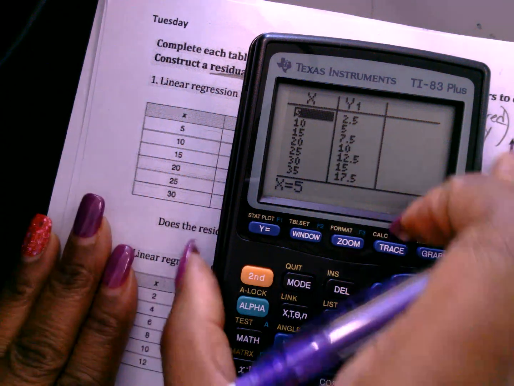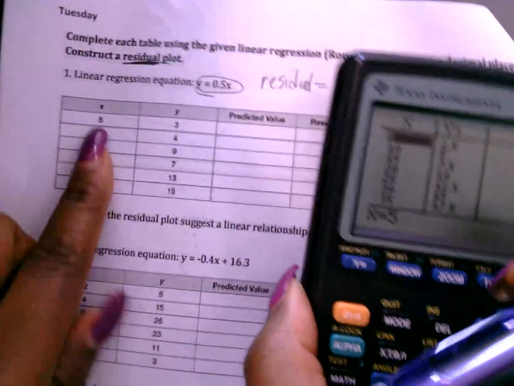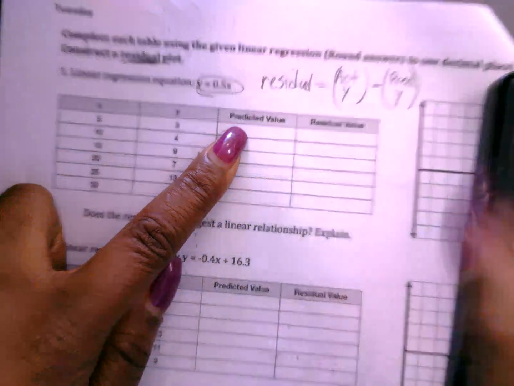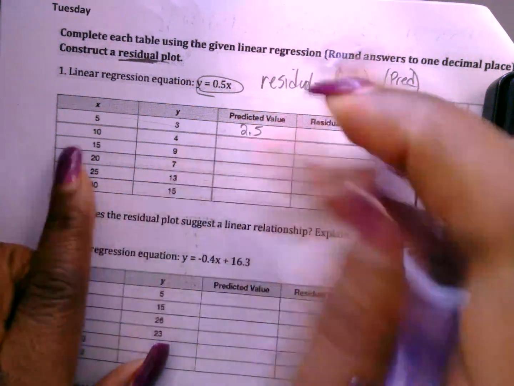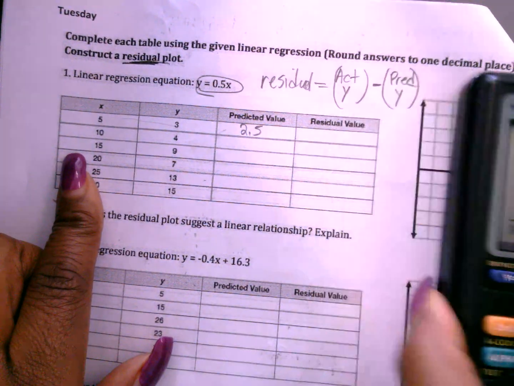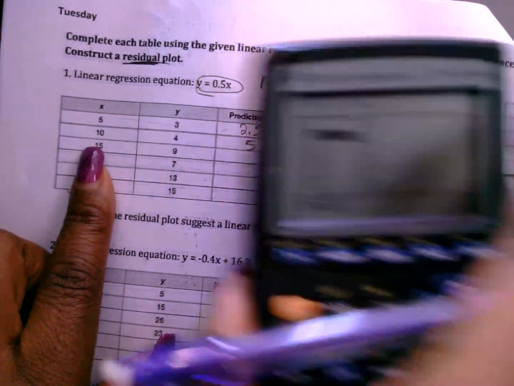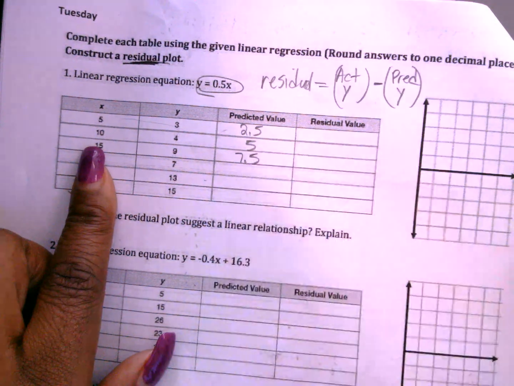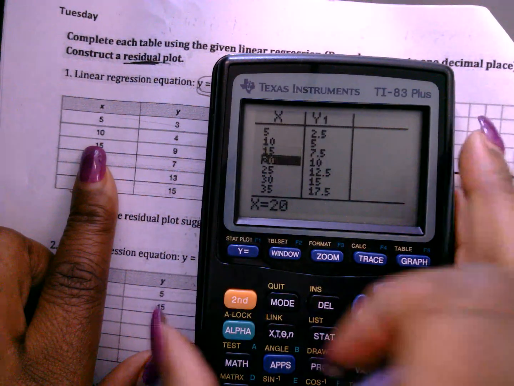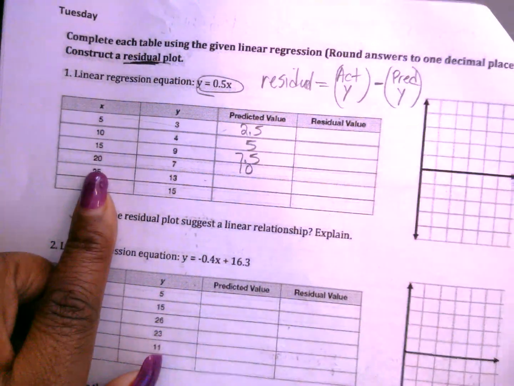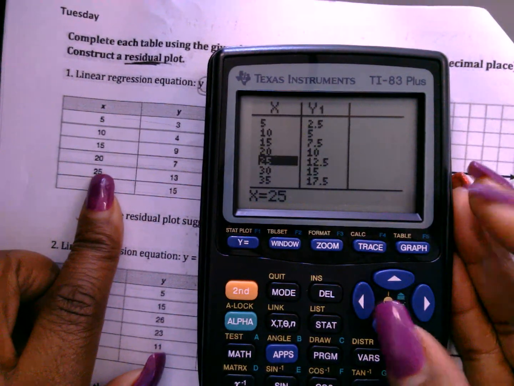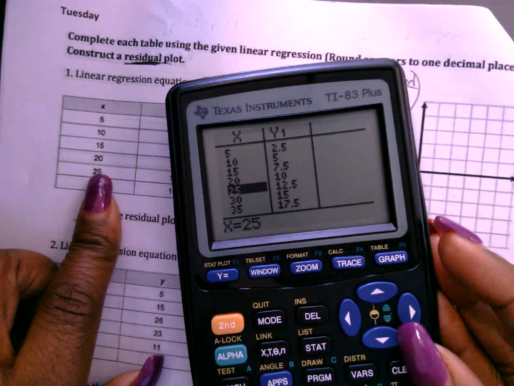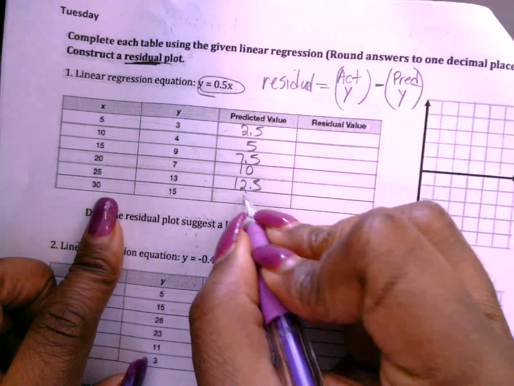Does that make sense? All right, so now let's put our predicted values in. When x is 5, the predicted value is 2.5. When x is 10, the predicted value is 5. Make sense? When x is 15, the predicted value is 7.5, good job. When x is 20, the predicted value is 10. When x is 25, the predicted value is 12.5. When x is 30, the predicted value is 15.